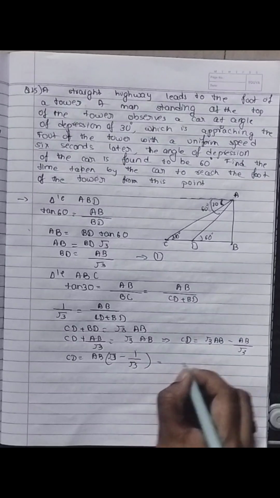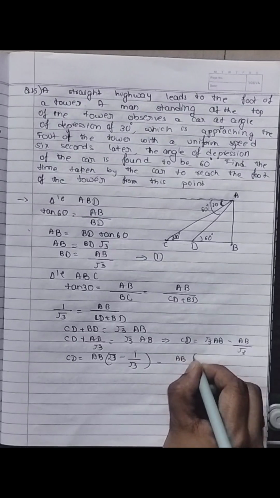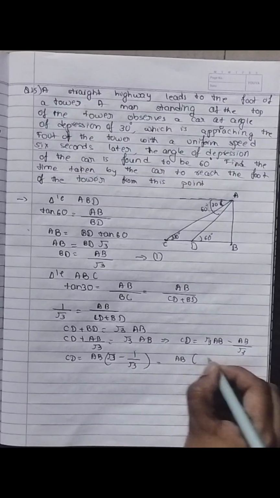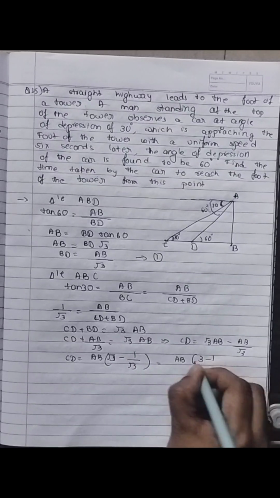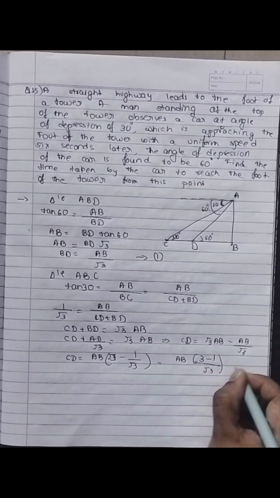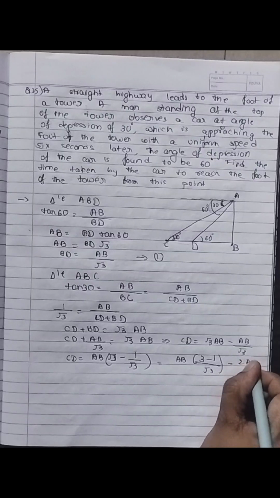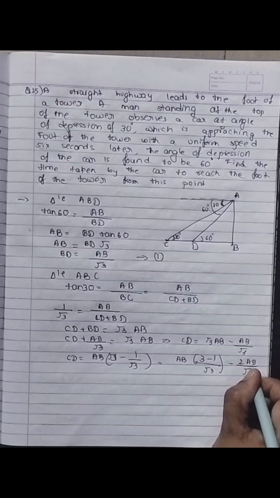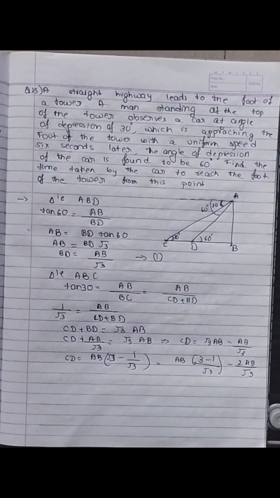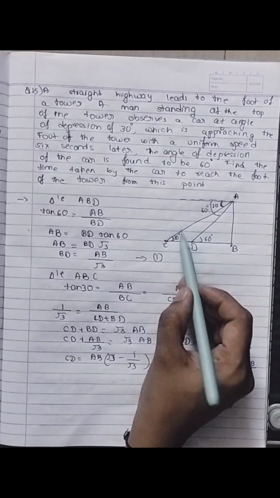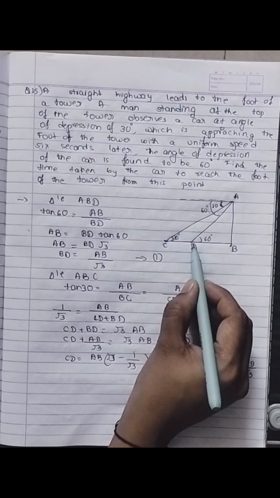So can we take LCM here? So AB into root 3 into root 3 will become 3, so 3 minus 1 by root 3. So that is nothing but 2AB by root 3. So this is the distance it has covered from position C to D.